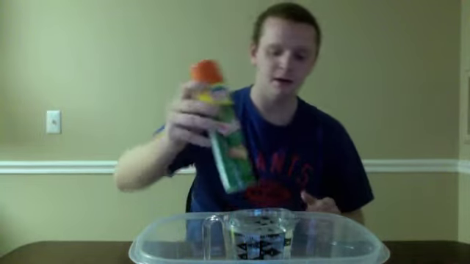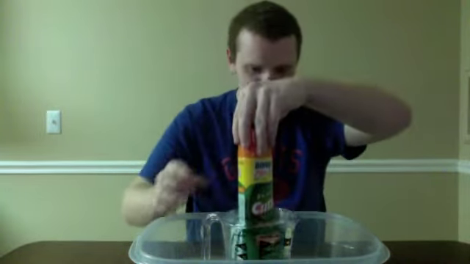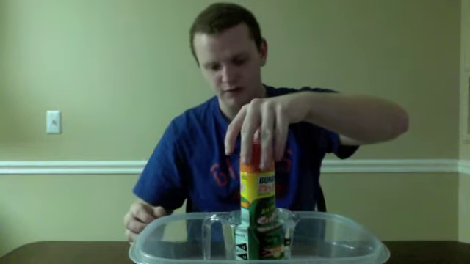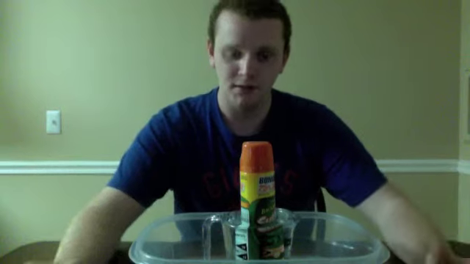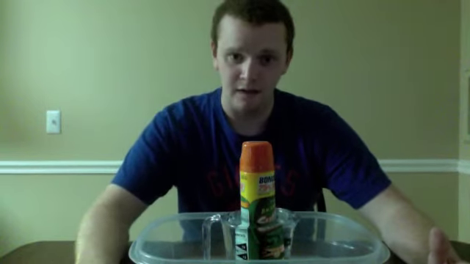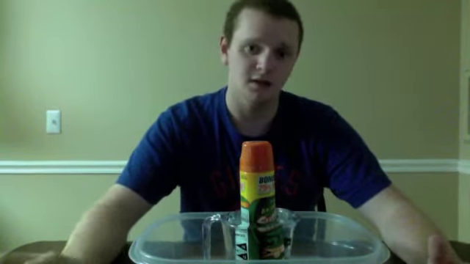So I'm going to place it in here. And I don't know if you can see it, but the water is slowly coming out. A good amount of water came out. I don't have a way to measure it, but that is how you would find out the volume of an object, which also relates to buoyancy force.